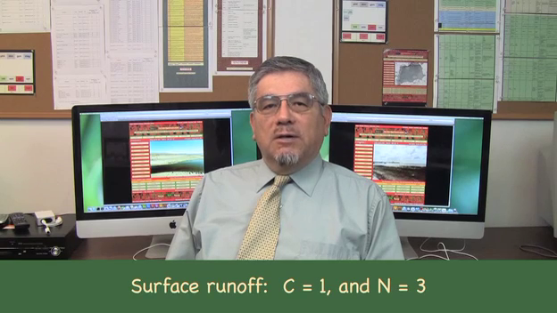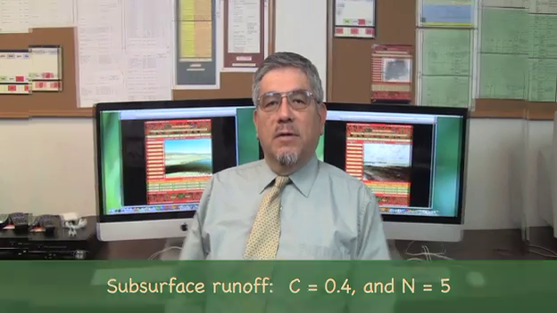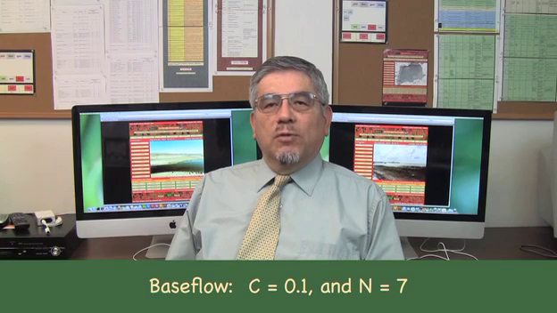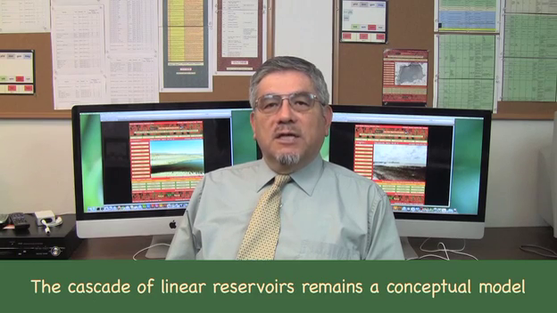Since surface runoff is less diffused, it can be simulated with a high Courant number, say C equal 1, and a small number of reservoirs, say N equal 3. Being more diffused than surface runoff, subsurface runoff can be simulated with C equal 0.4 and N equal 5. Base flow, being the most diffused, can be simulated with C equal 0.1 and N equal 7. In practice, the parameters C and N are determined by extensive calibration. In this sense, the Cascade of Linear Reservoirs remains essentially a conceptual model.